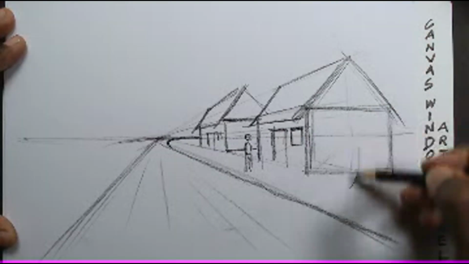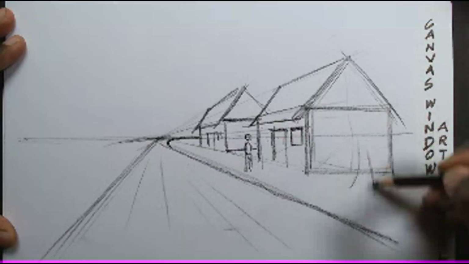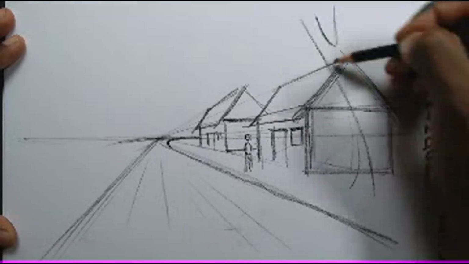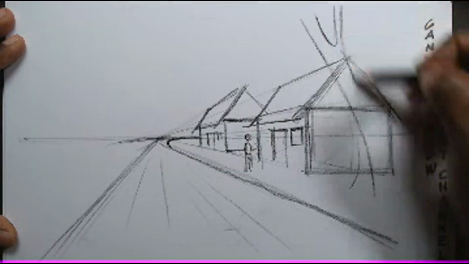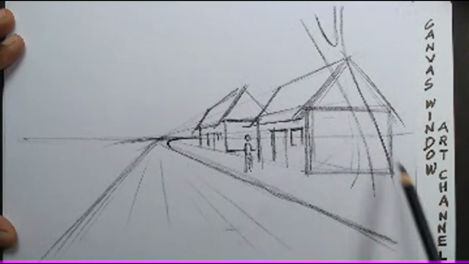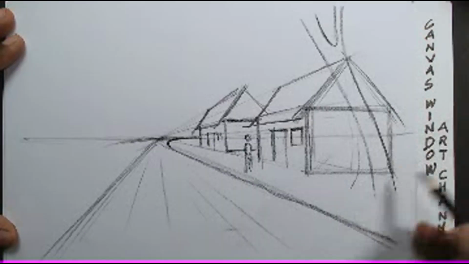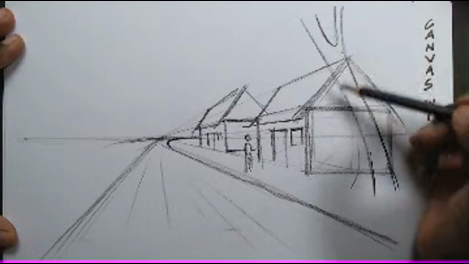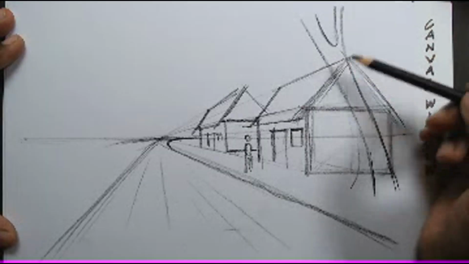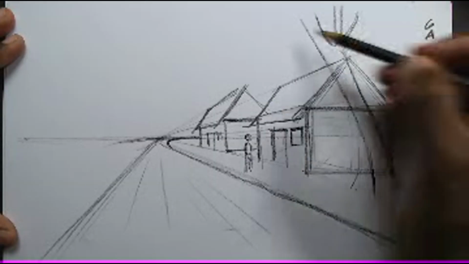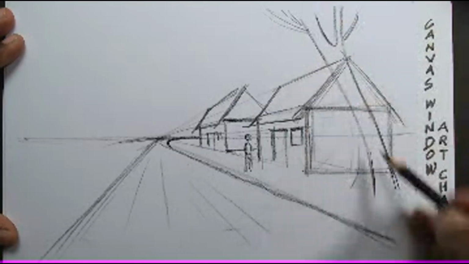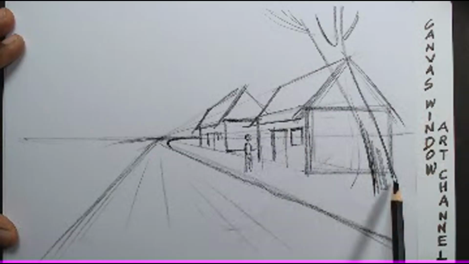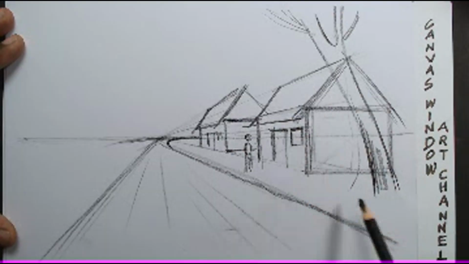So here I just want to place a tree overlapping over here. So I made a tree overlapping. At this point I wanted to tell you, beginners will hesitate to overlap the objects. You have to overlap, and then it is in very detail. It is in front of the house.